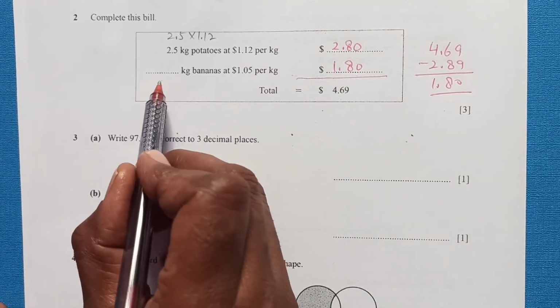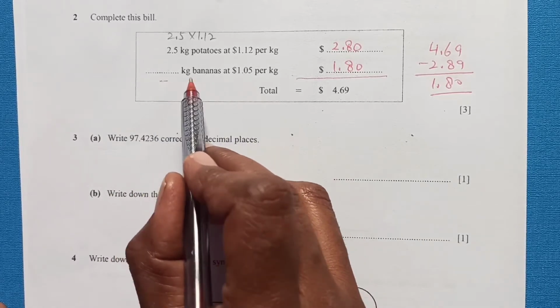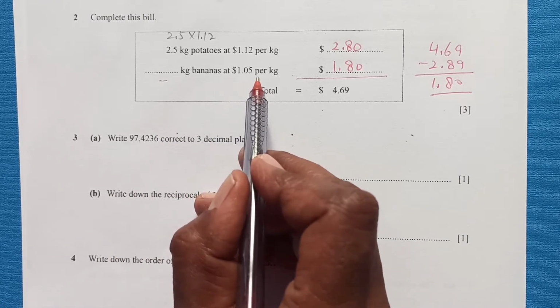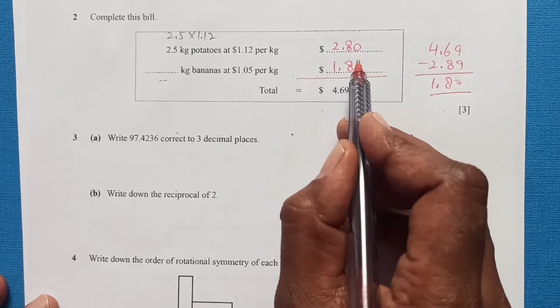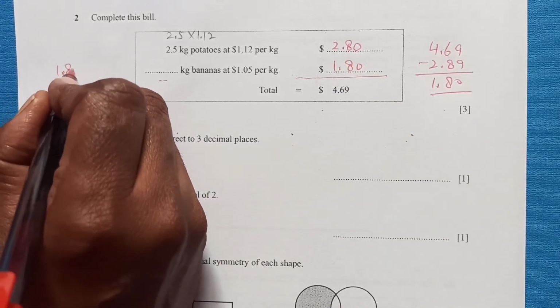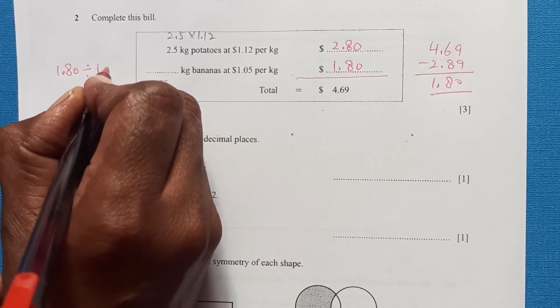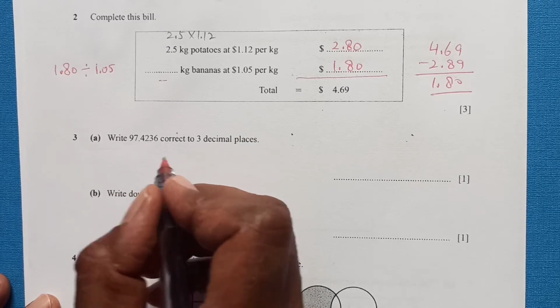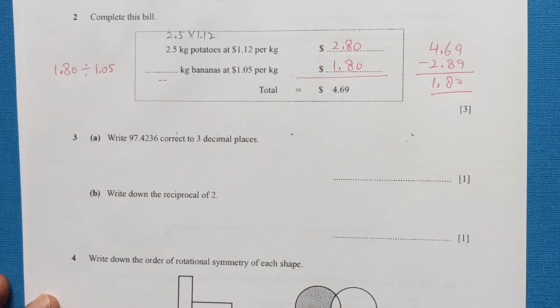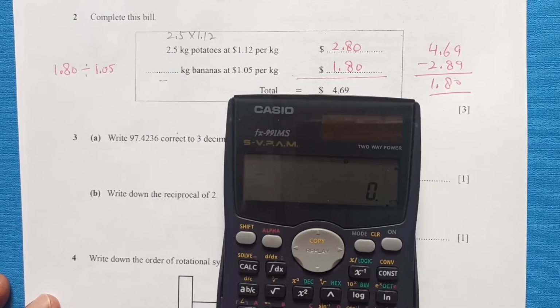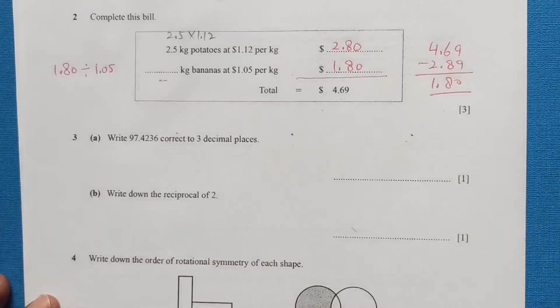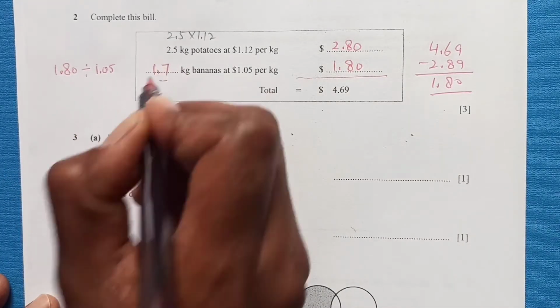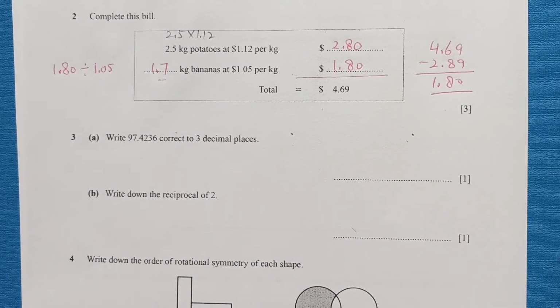Now we can fill this gap here. Dash kg bananas at 1.05 per kg. So this is the total cost. For the number of kg we write 1.89 divided by 1.05. If you divide this, let's see, we get 1.8. Right? So that's it for question number 2.